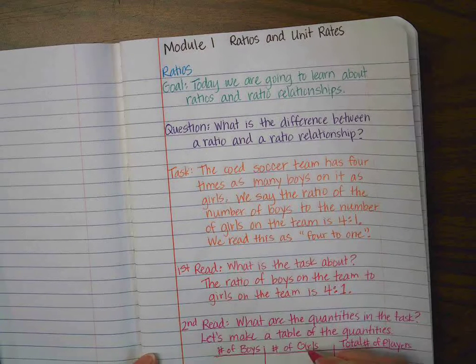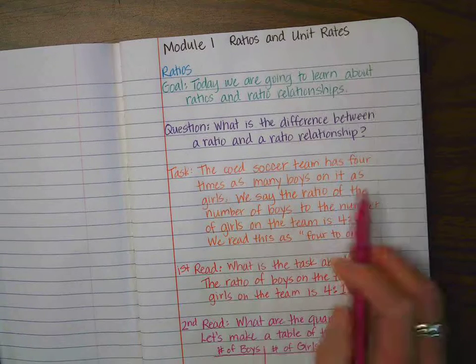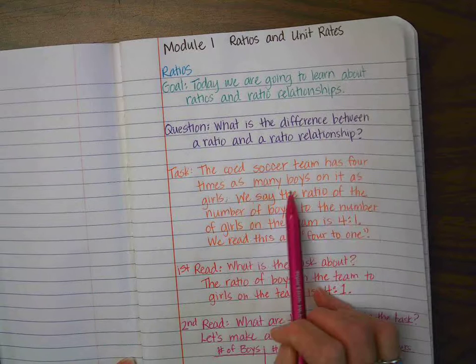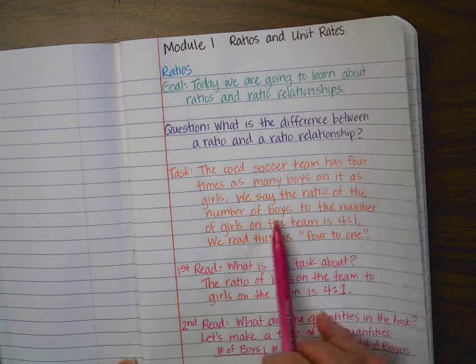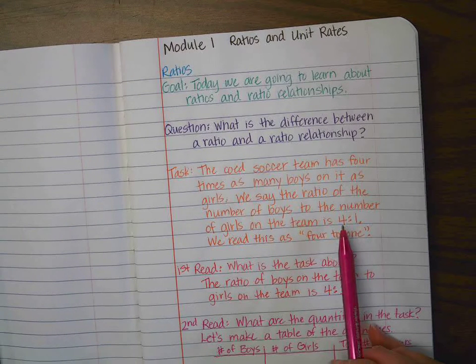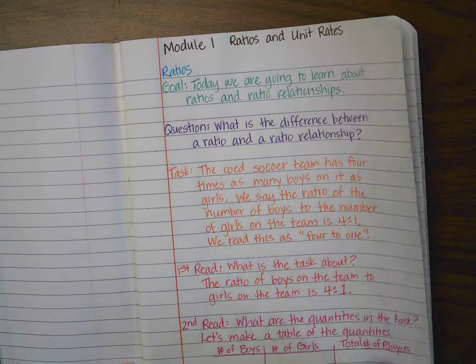So let's go back because I think we've got it, but I want to make sure that we know the number of boys in there. If it says the co-ed soccer team has 4 times as many boys on it as girls. We say the ratio of number of boys to the number of girls is 4 to 1. So for every 4 boys on the soccer team, there is 1 girl.